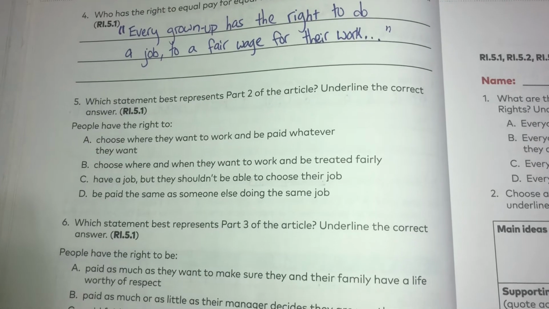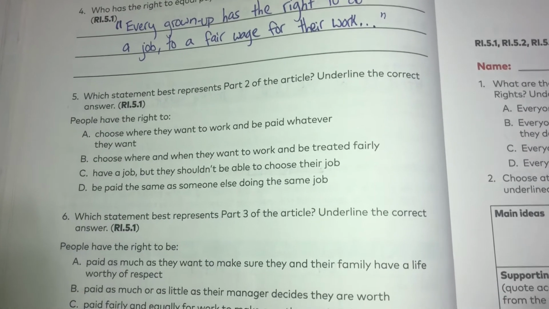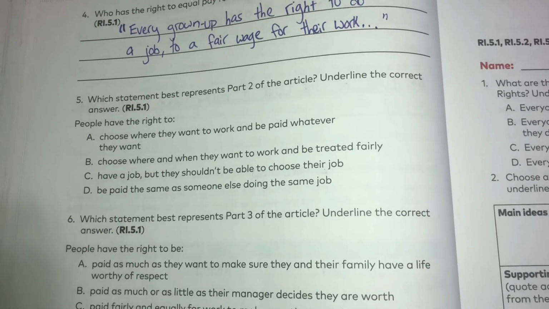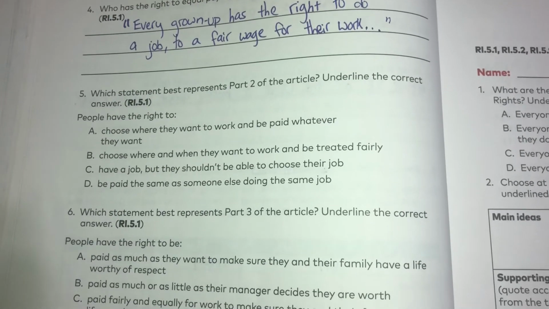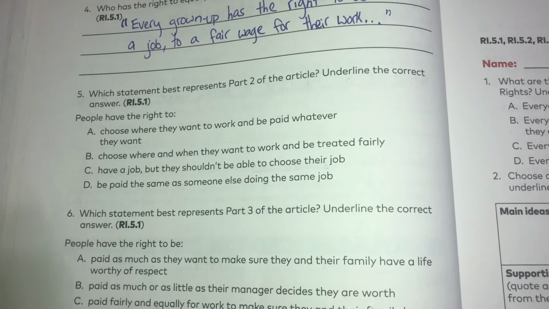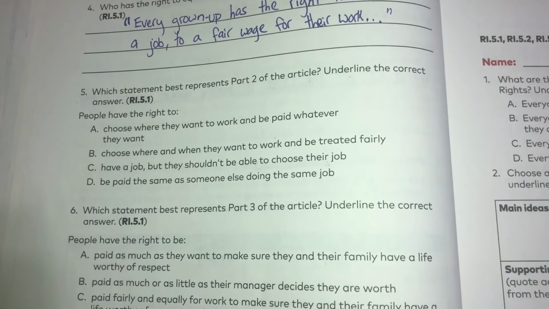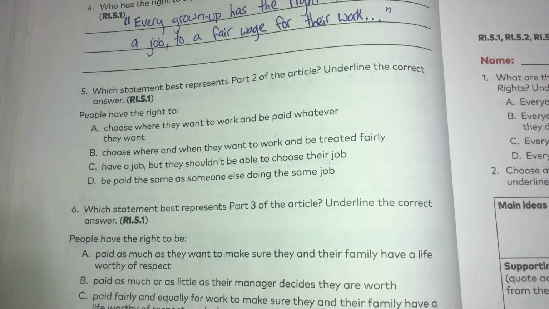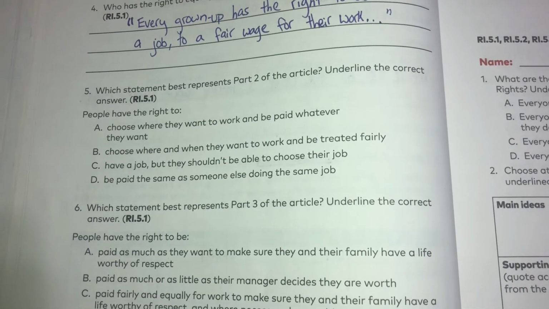So which statement best represents part 2 of the article? Underline the correct answer. People have the right to choose where they want to work and be paid whatever they want. Choose where and when they want to work and be treated fairly. Have a job, but they shouldn't be able to choose their job. Or D, be paid the same as someone else doing the same job. I want you to choose one for me.